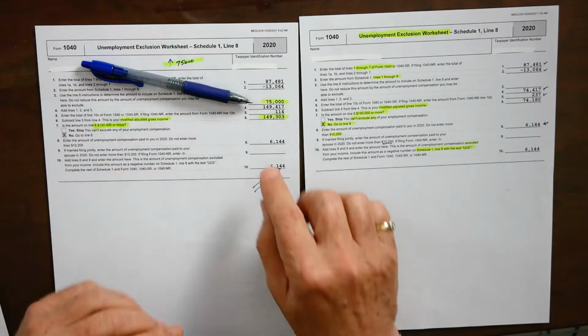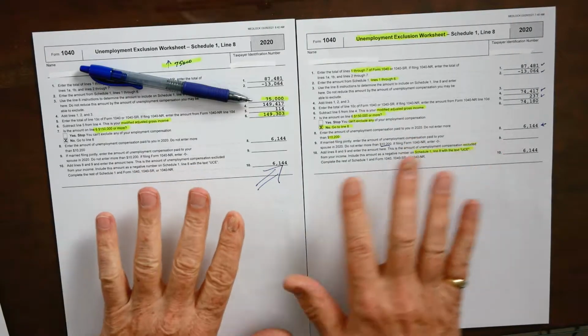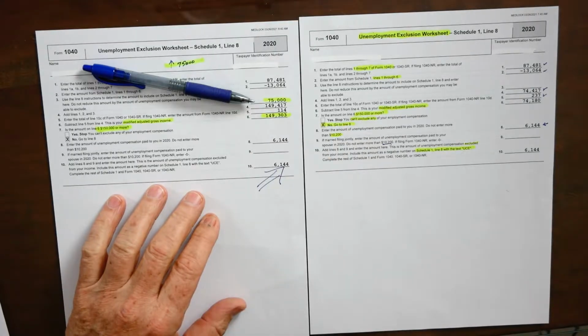We added 75,000, I'll leave this pin right here, to our income, and we put it at 149, just shy of the 150. Our amount excluded is still $10,200 per taxpayer, or the amount of unemployment per taxpayer, whichever is less, on your 1040 for 2020. And if you're married filing joint and both taxpayers received unemployment, both taxpayers can exempt up to 10,200. But the important takeaway here is we're right at $149,303. So we're less than $1,000 from this cliff.